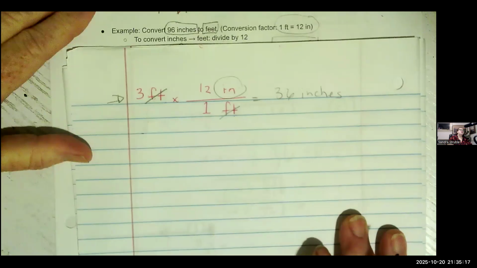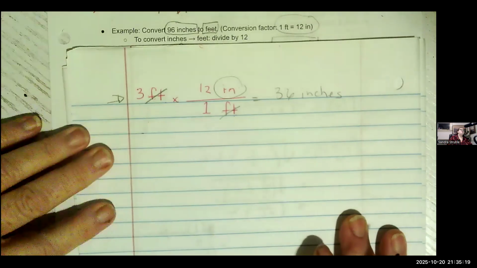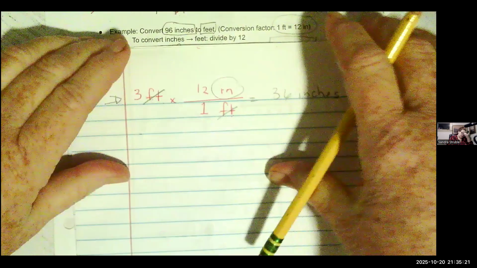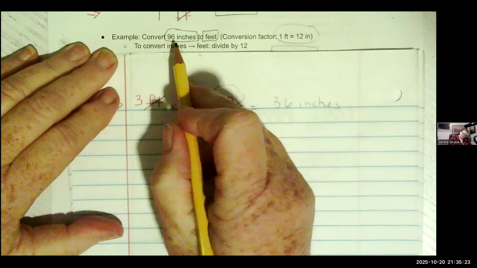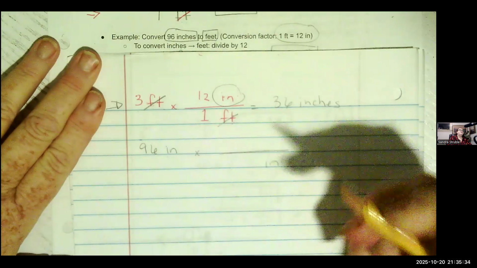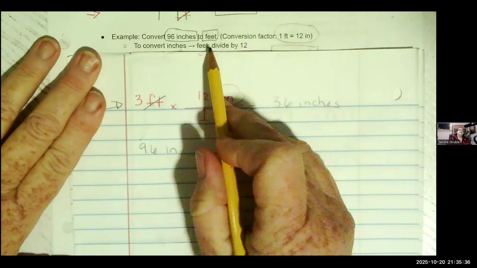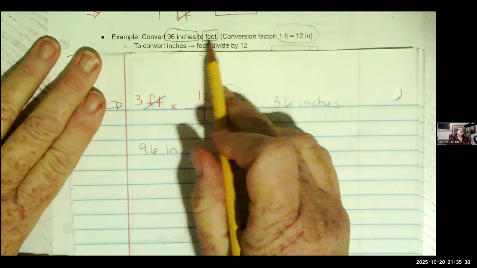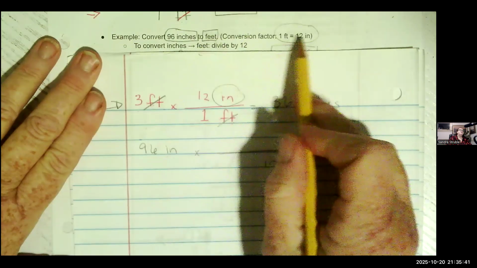We're going to convert 96 inches to feet. Again, I'm going to start with what I'm given, the 96 inches. Always start with what you're given. Then we're going to convert, get rid of inches. Inches are up top, so I need inches in the bottom. Where am I headed? Do I have a way to get from inches to feet? Yeah, right here. So I need to make sure inches will cross out and have feet in my answer.